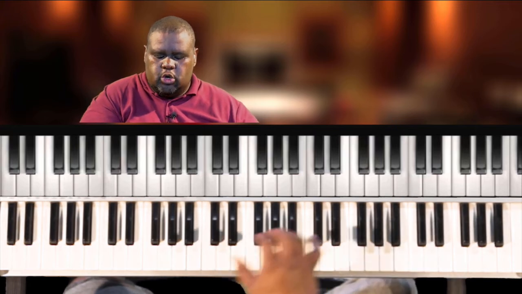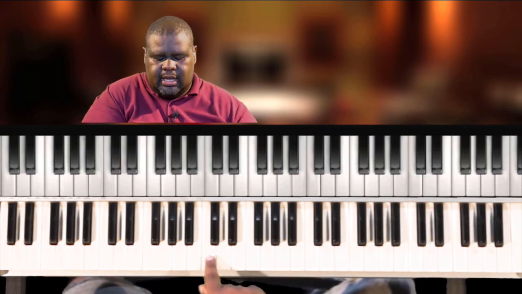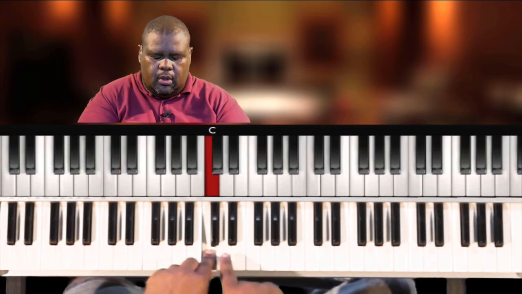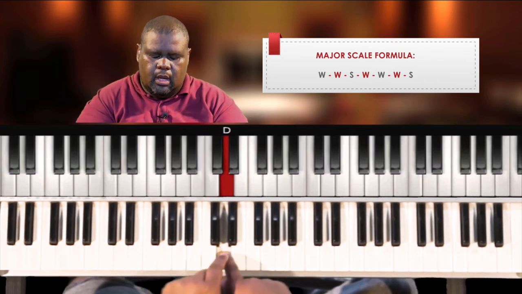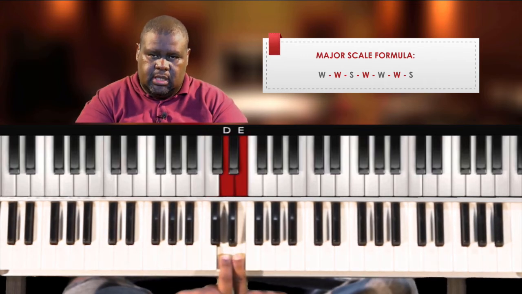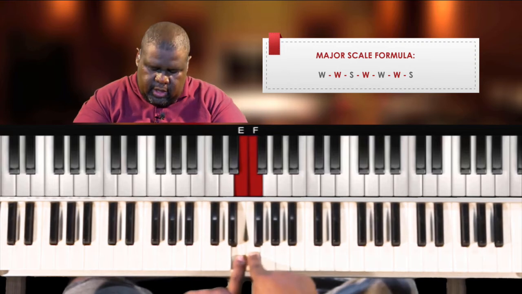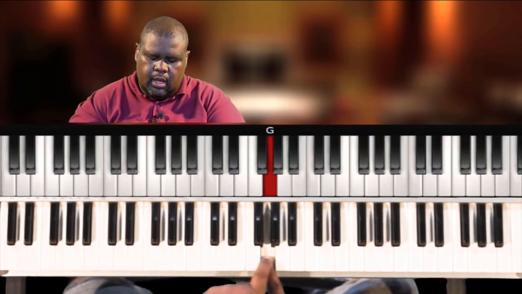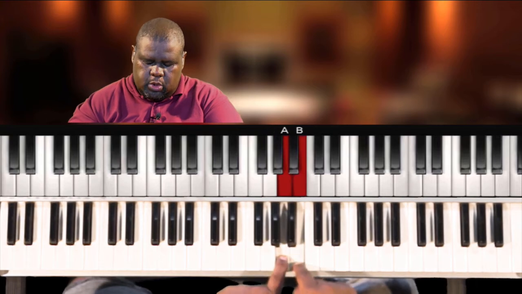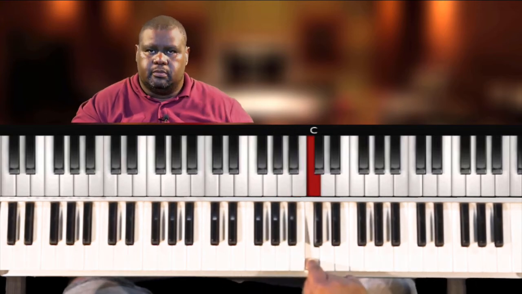When you look at your major scale, you will find that your scale is made up of a whole note interval from C to D, a whole note interval from D to E, a semitone interval from E to F, a whole tone, a whole tone, a whole tone, and a semitone.